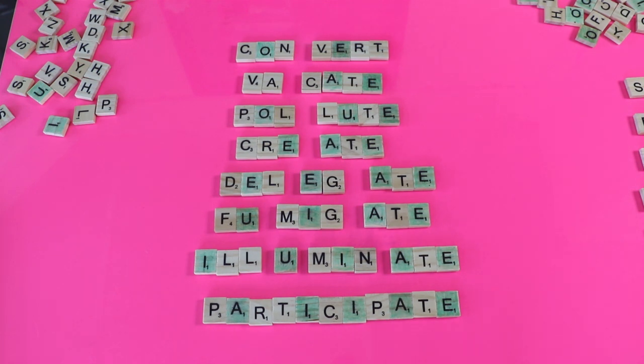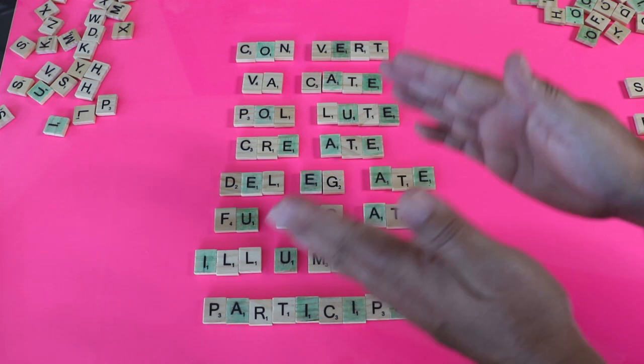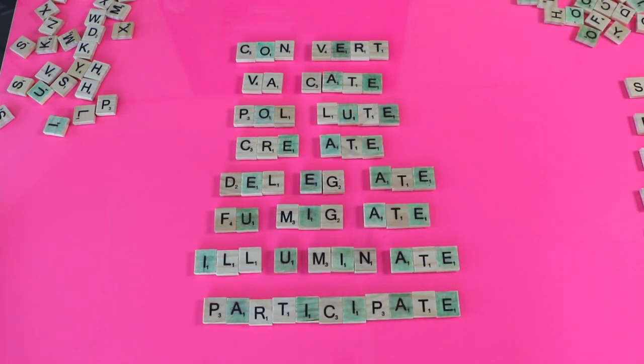Good job. Our last word is participate. If I participate in a game, I'm taking part in the game with other people. I'm participating. I have participated. How many syllables does participate have? 4 syllables. Where do we split those syllables?